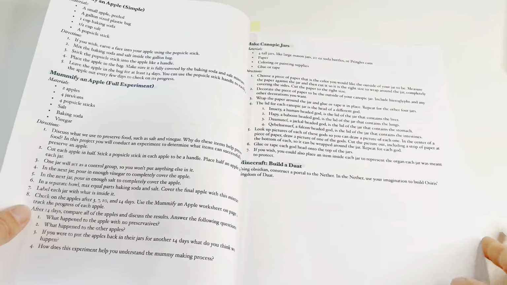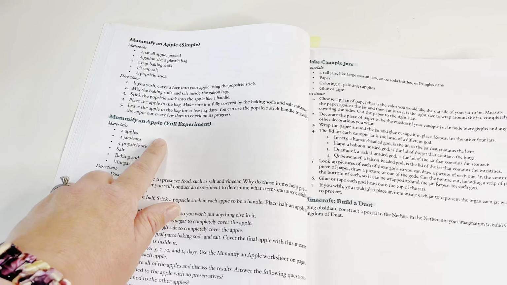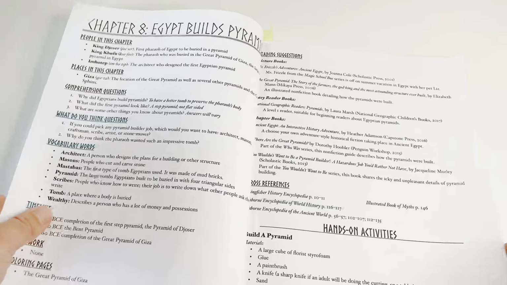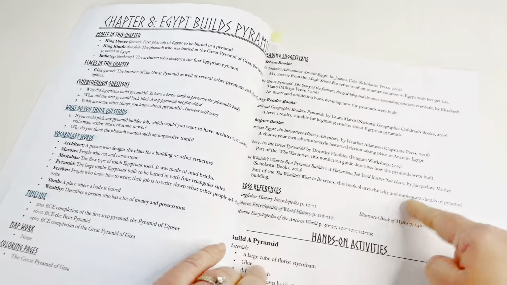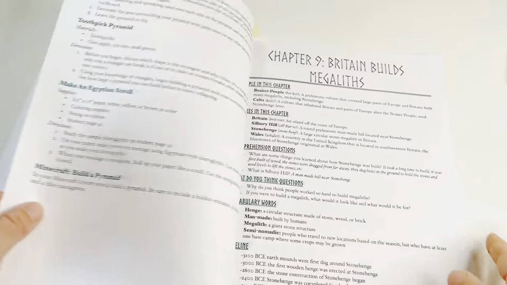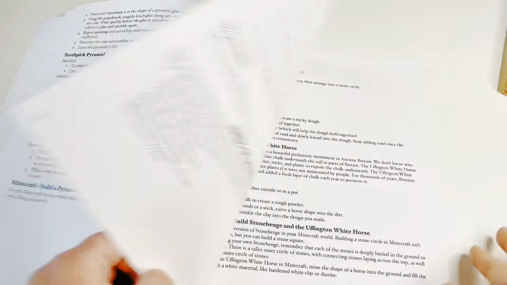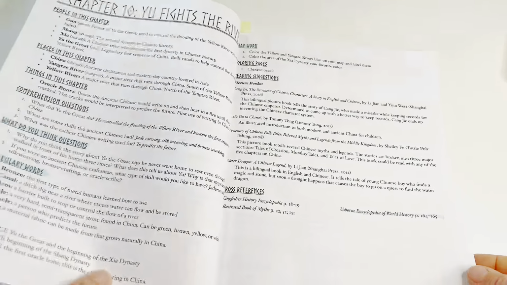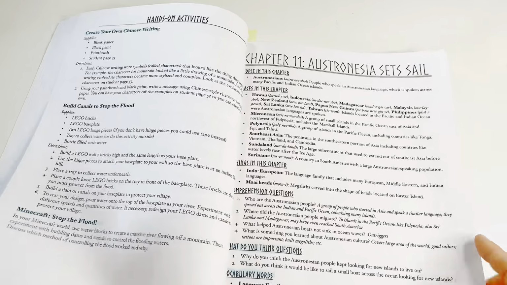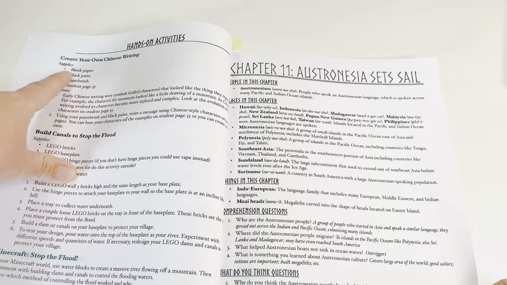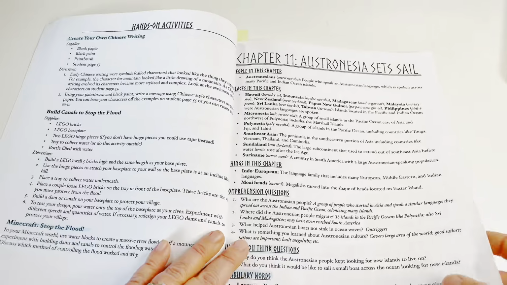Make a mummy, mummify an apple. They had simple and full experiment. We did the full experiment. It was very fun. Egypt builds pyramids. Lots of reading suggestions. Build a pyramid, of course. And also make an Egyptian scroll. Create your own Chinese writing or build canals to stop the flood. So they tend to have more than one project.